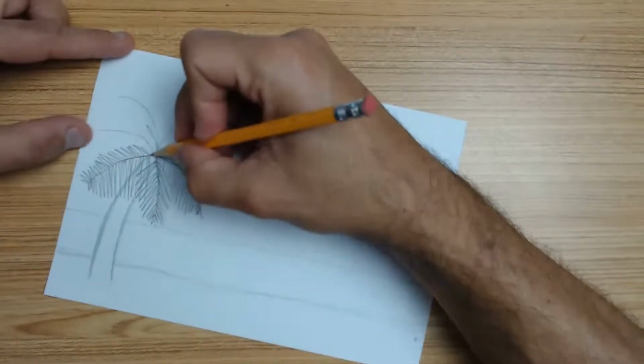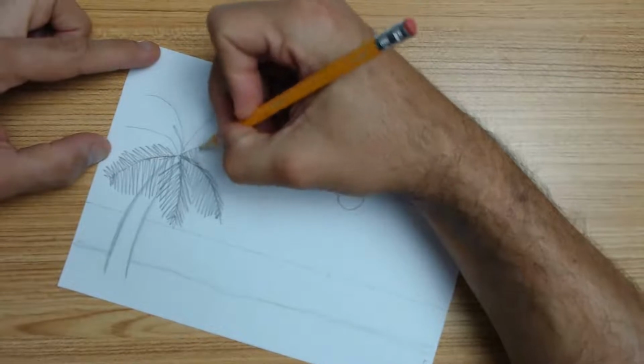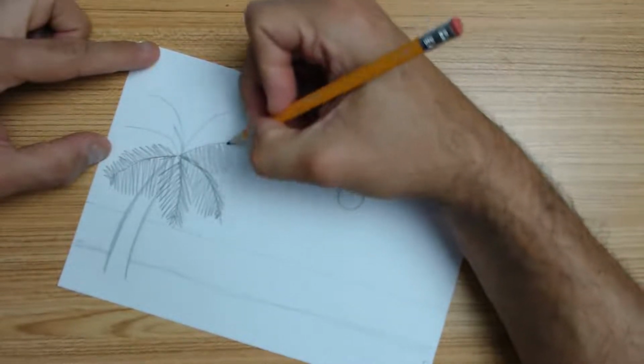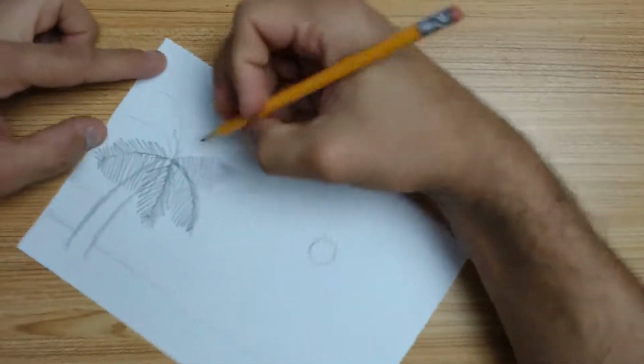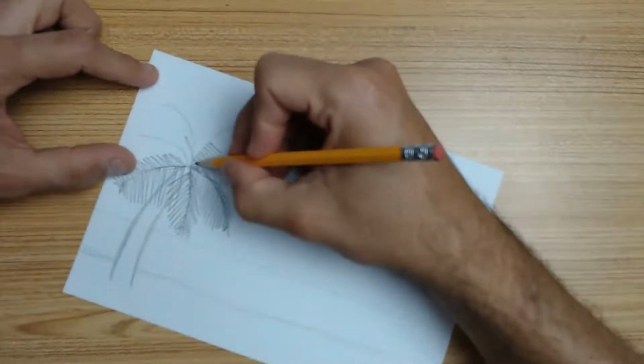So thick one becomes smaller one. I'm emphasizing the line in the middle. So thick ones are here. Thick ones are here. Sorry, on the other side.